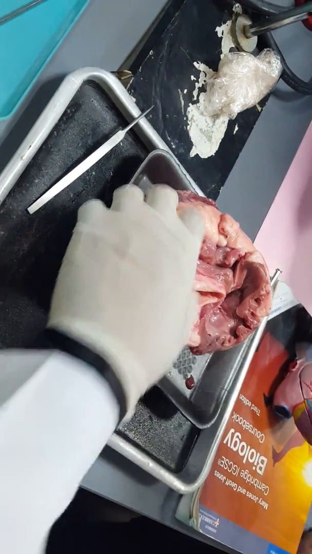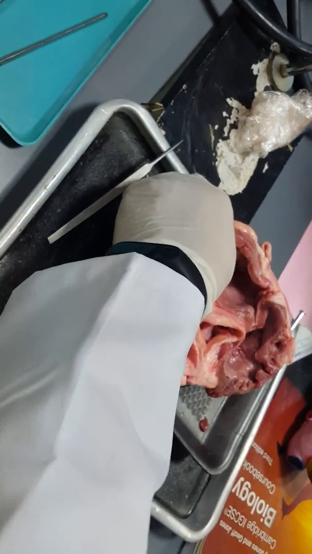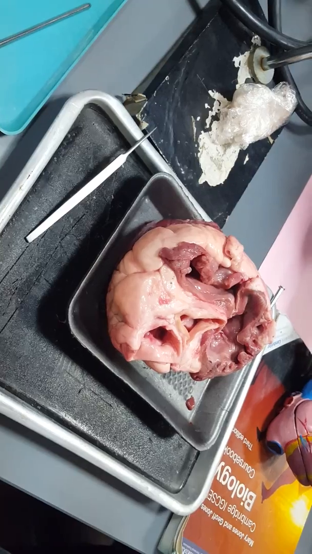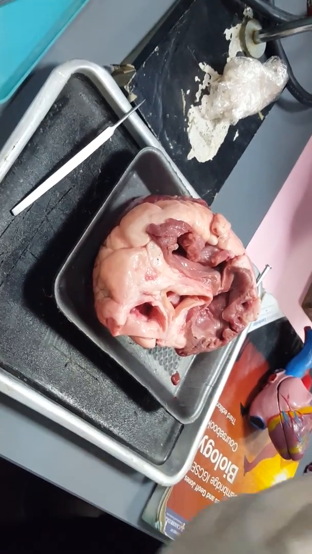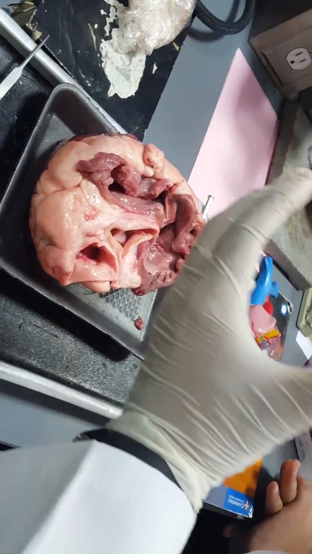Now, a very important thing that may be tricky for some of you: the atrial systole and the ventricular systole. By the way, systole means contraction and diastole means relaxation.